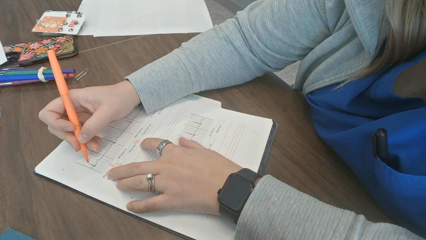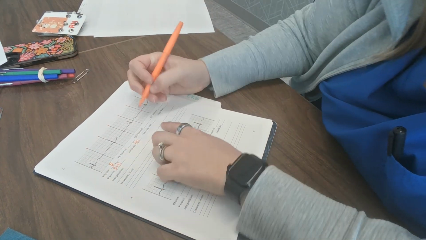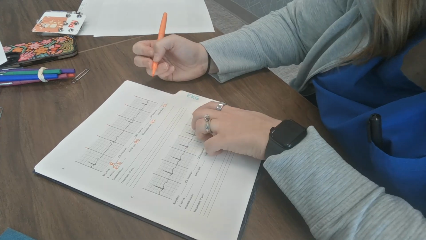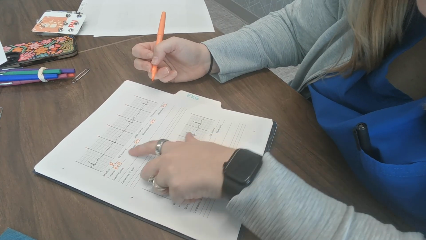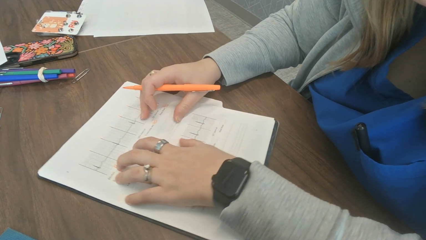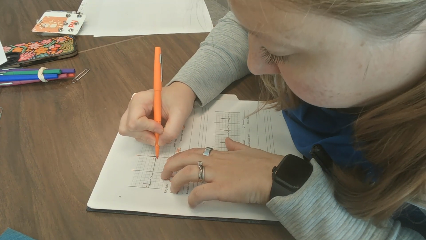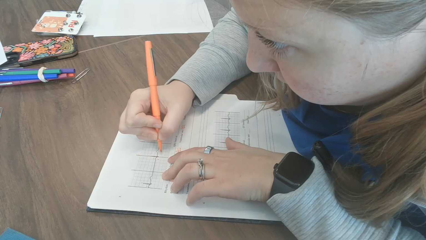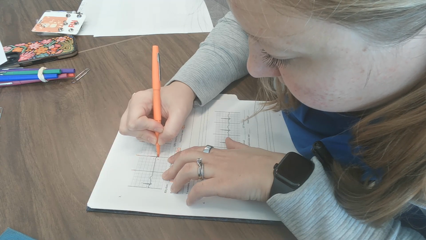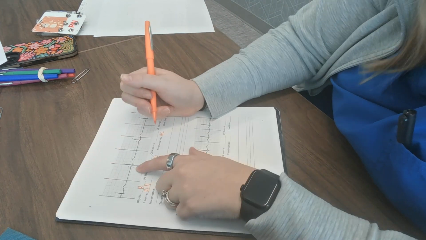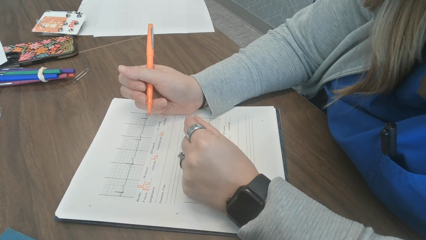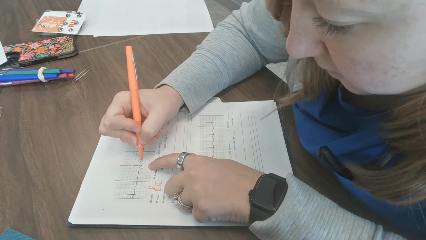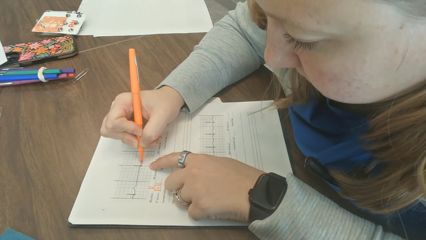Then I'm going to count my QRSs. 1, 2, 3, 4. That's going to be a ventricular rate of 40. So my heart rate is going to be 40. This one, the boxes are hopefully a little bit more clear to see. So my P wave starts here and ends about, call it like this one right here. So that's going to be 1 small box shy of a big box. So that's 0.16.